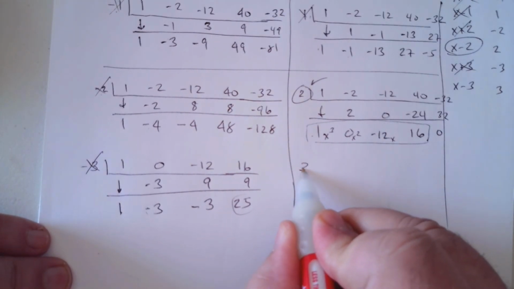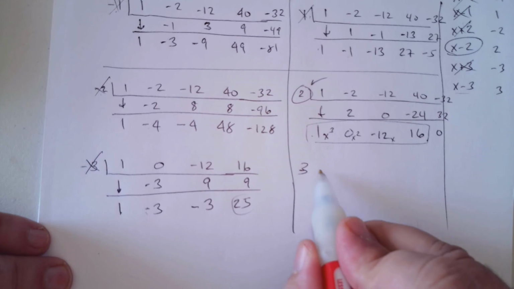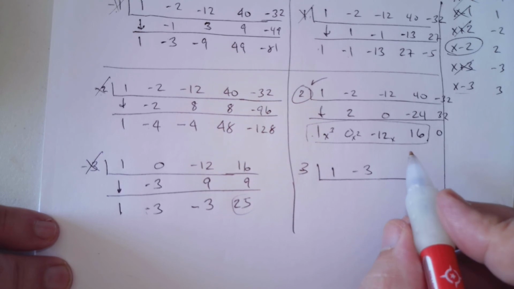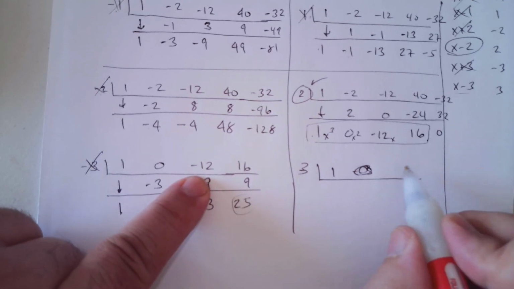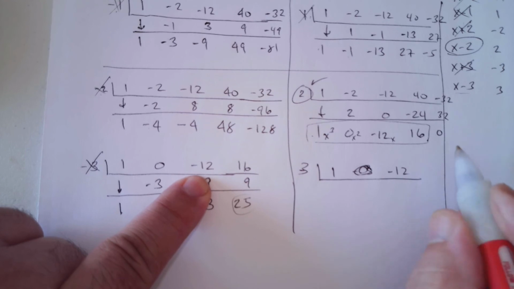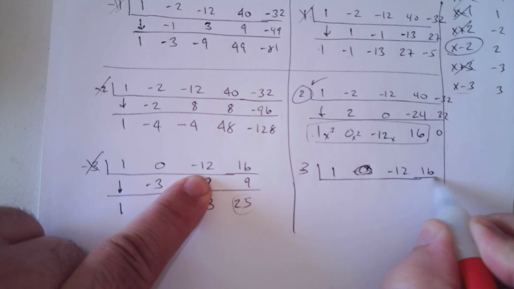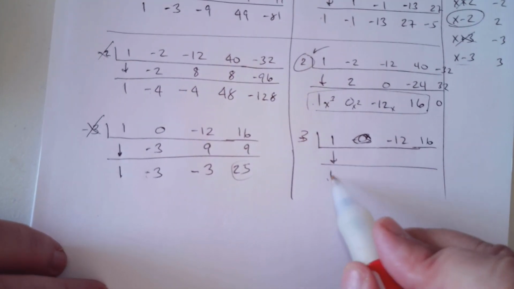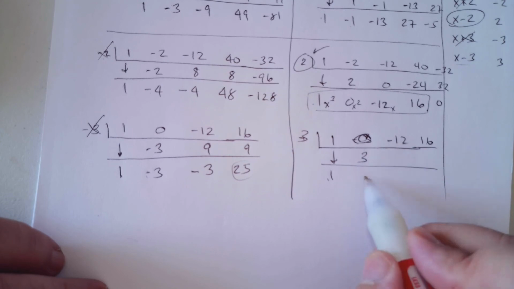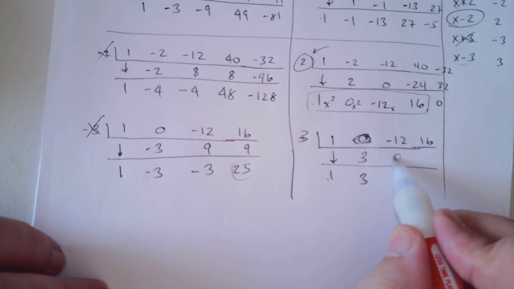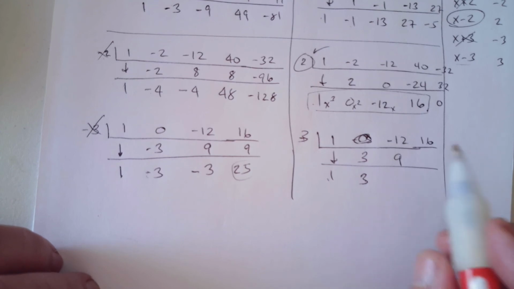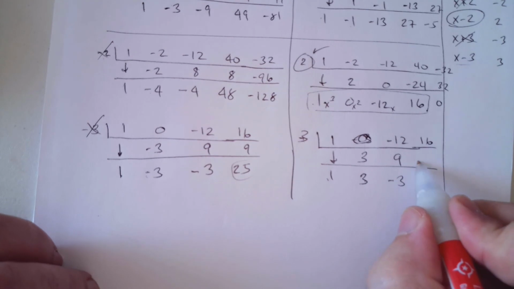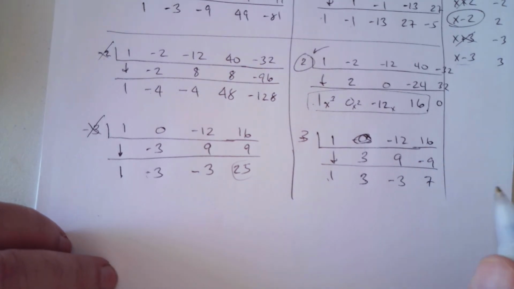Try positive 3, because we're looking at this factor. 1, 0, negative 12, 16. 3 times 1 is 3. 3 times 3 is 9. 3 times negative 3 is negative 9. No.